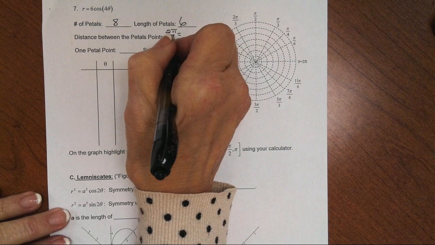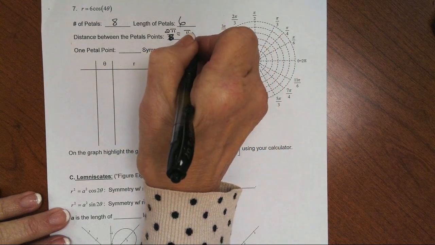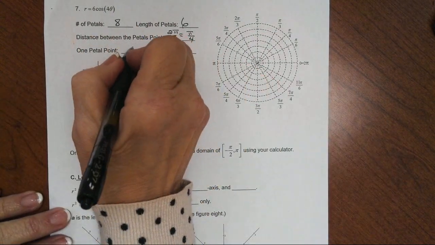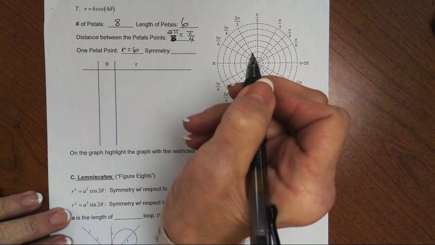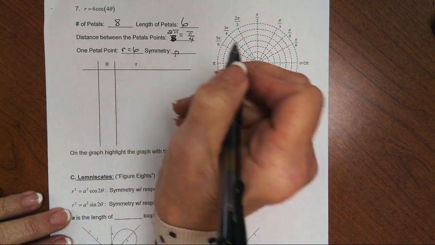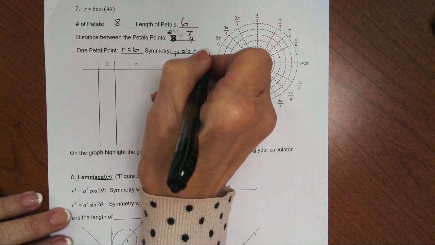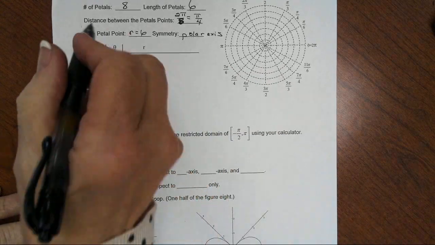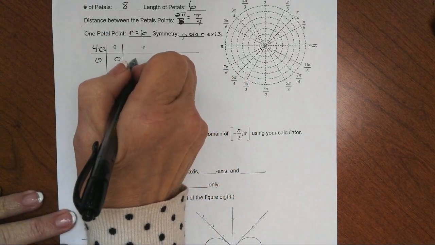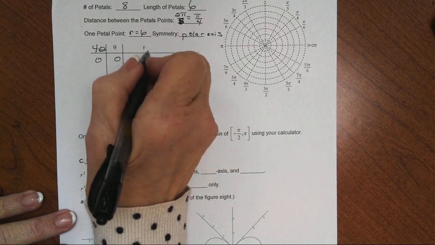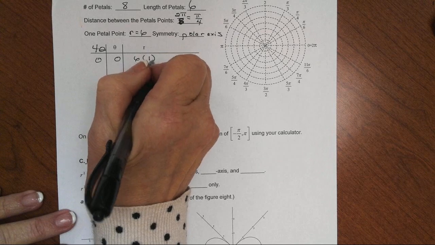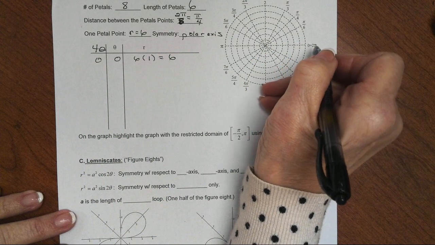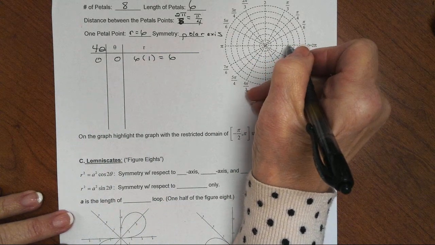8, which gives pi over 4 between each of the petals. And so one petal point will have a radius of 6 with the symmetry for the polar axis. Don't want to spend too much time, but we're going to pick theta, and pick 0, of course, to start with. And we get 6 times the cosine of 0, which is 1. So we have 0 and 6.